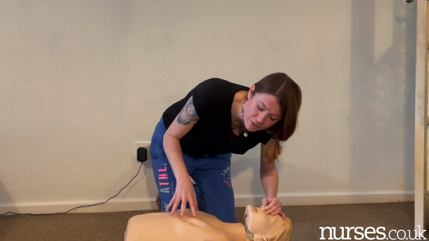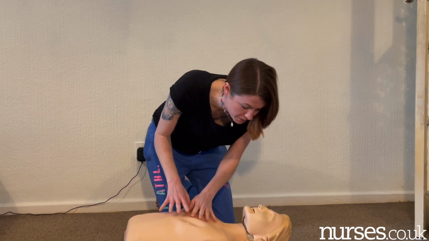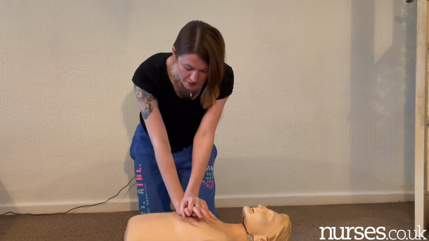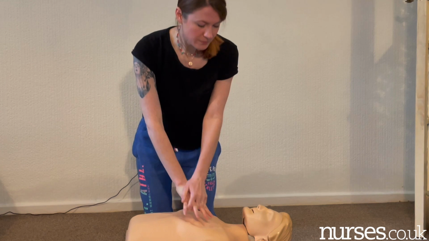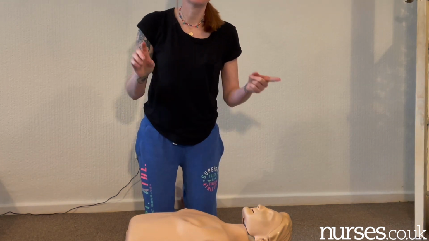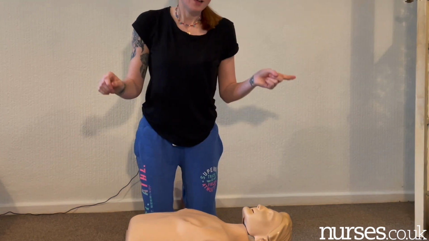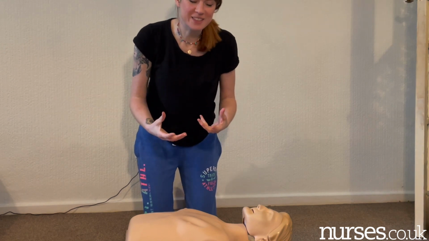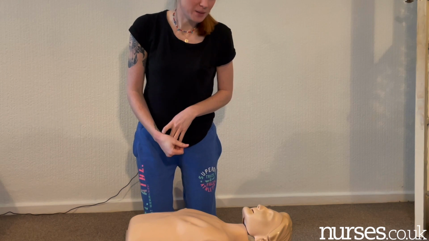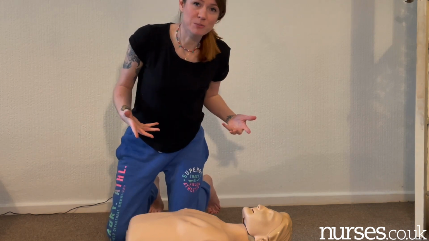And you're going to look at that rise and fall as you do the breaths to make sure that they're in there. And then you're going to go straight back to chest compressions. And then just keep going, like I said, until someone comes with a defibrillator, until help arrives, or until you are so exhausted you physically can't do any more. Or until the patient comes round and they're all right.